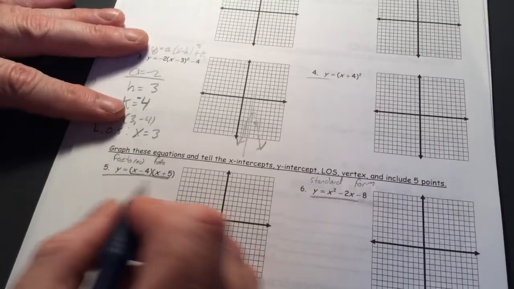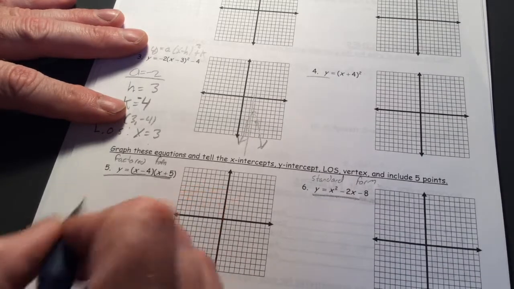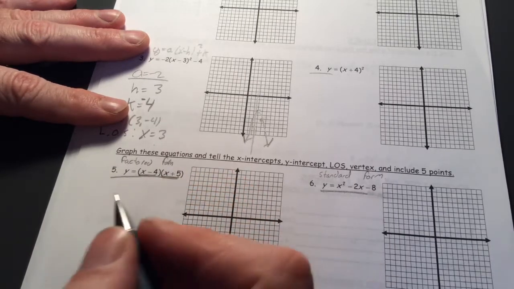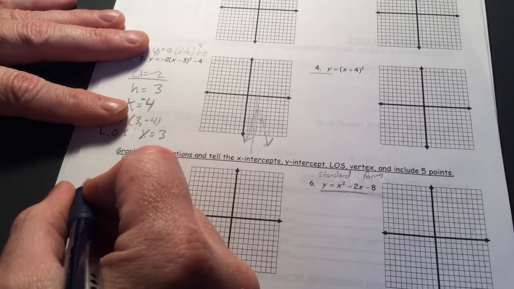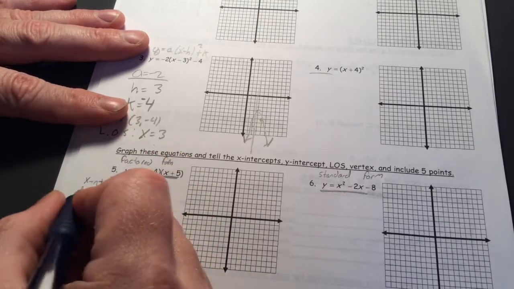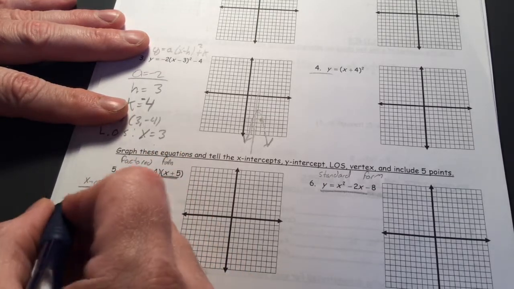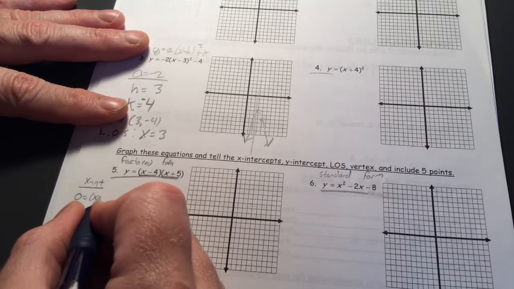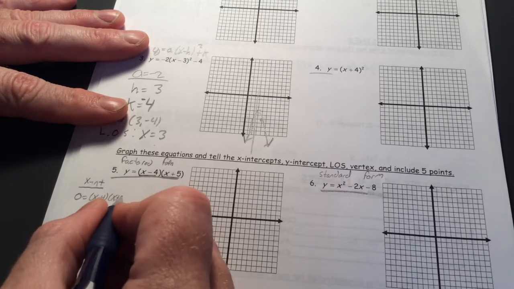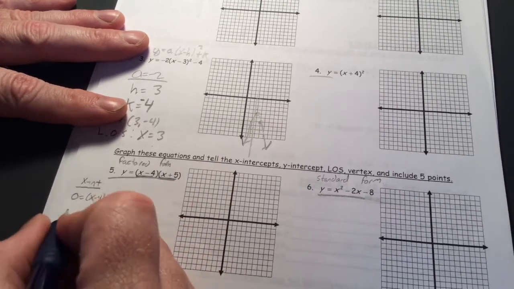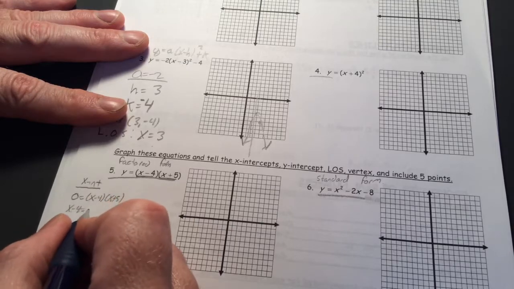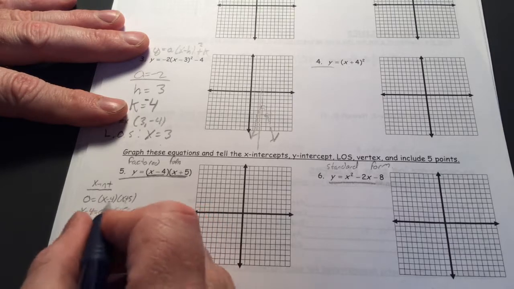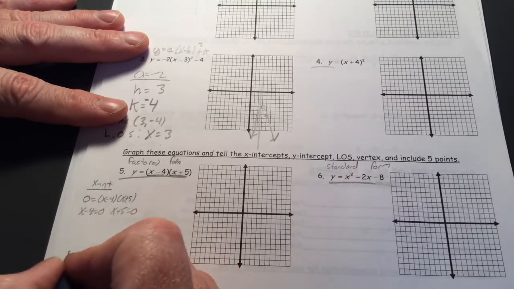So this one is y equals the quantity x minus 4 and the quantity x plus 5. Since you're in factored form, the easiest way is to start off with x-intercepts. If I want x-intercepts, that means my y value is 0, so I'm going to set y equal to 0. And then I have my two factors. I hope you remember what to do from this. To find our two solutions, we set each factor equal to 0. We call this the zero product property, because it doesn't matter which one of these equals 0. If one of them equals 0, the answer is 0.